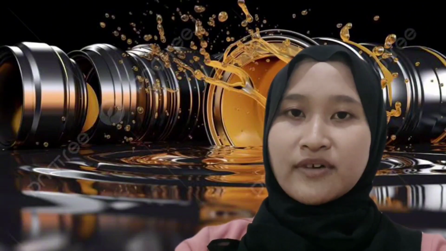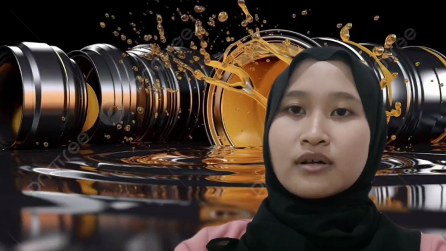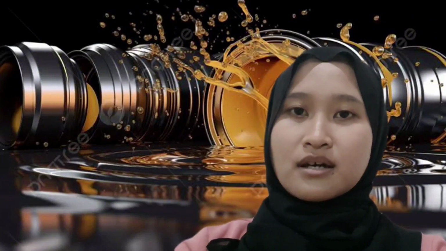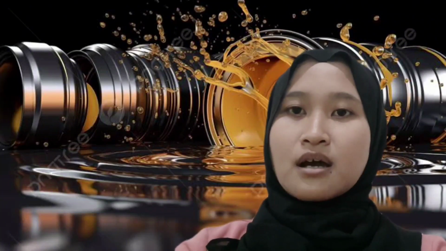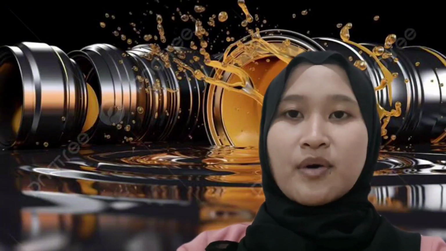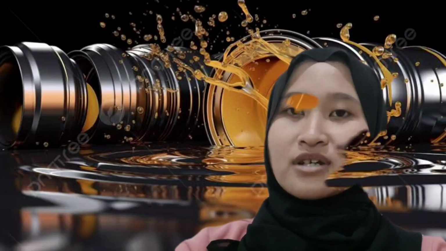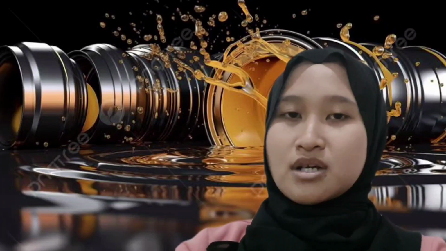Number 7. Laminar and turbulent flow. Laminar, smooth and regular fluid flow. Turbulent, irregular, rotating fluid flow. Importance: the type of flow affects the efficiency of fluid transport and energy distribution.